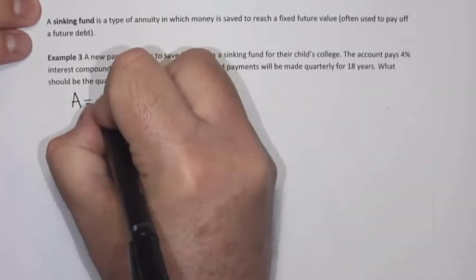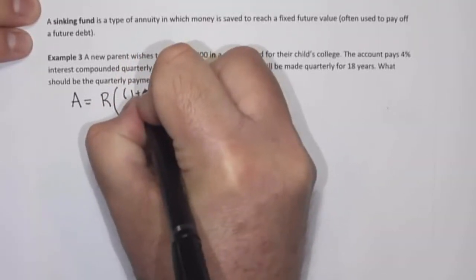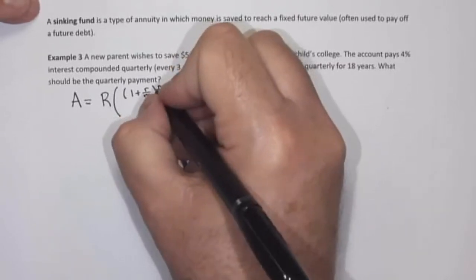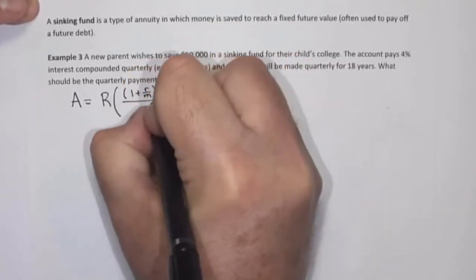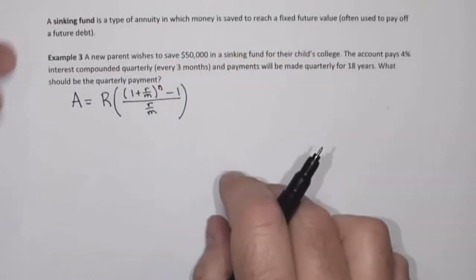A equals R times, parentheses, 1 plus R over M raised to the n power minus 1, over R over M, close the parentheses.